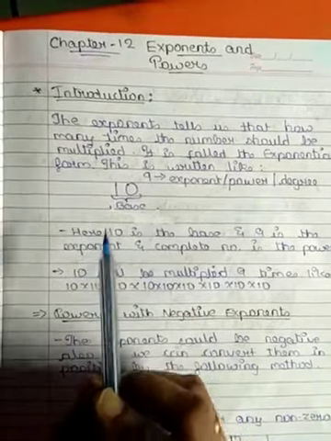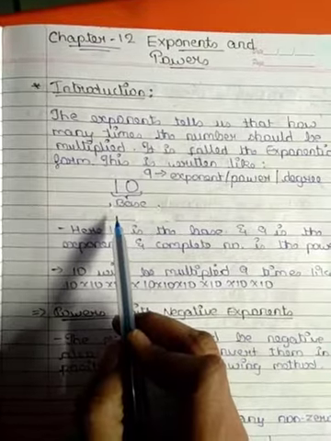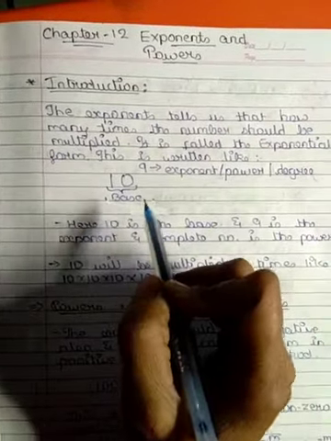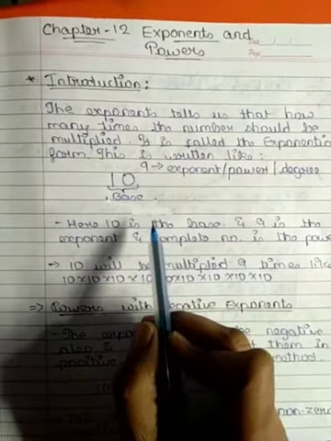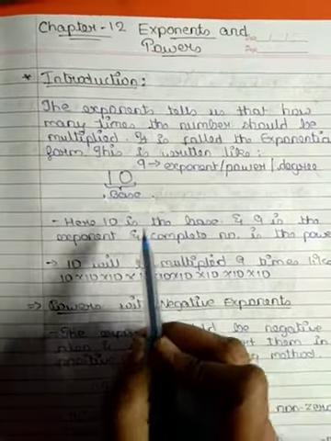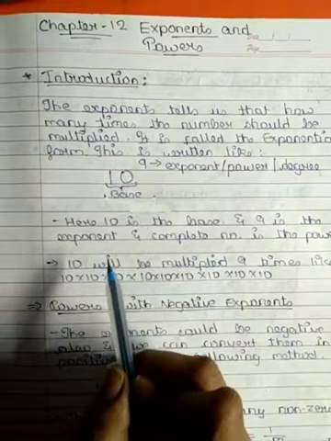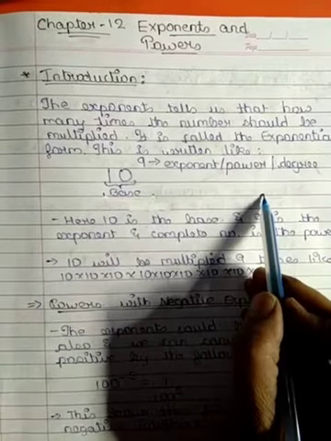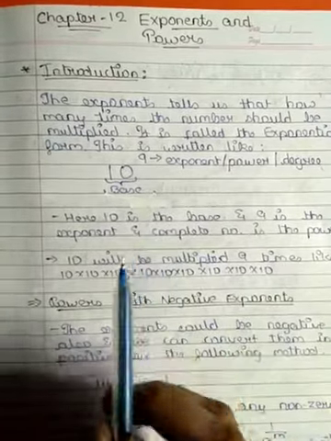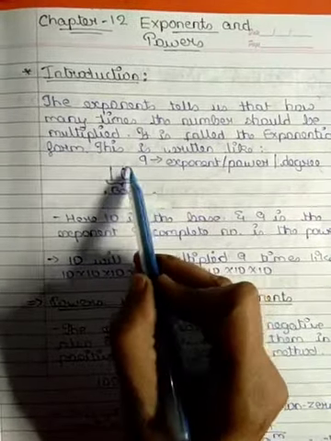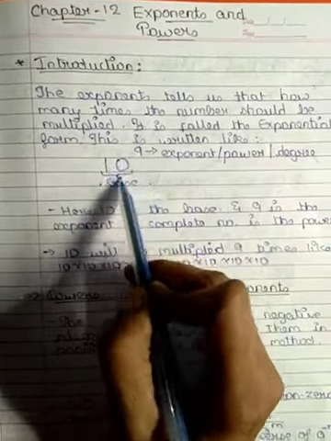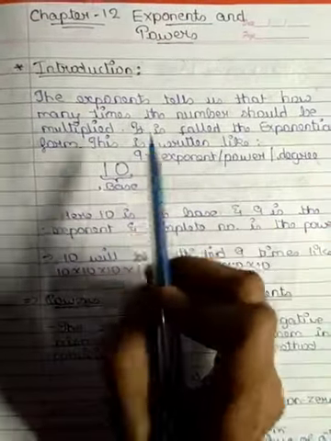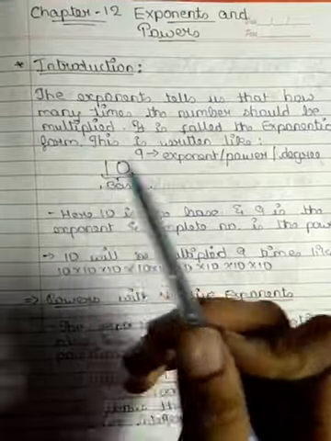So, first of all, why are we studying this chapter? We have been going through a lot of numbers. Like if there are some large numbers like the diameter of the earth or the diameter of the sun, how will we represent them? We can't keep on writing the zeros here. So for that ease, we write it in exponent form. So what is an exponent? It tells us how many times a particular number is to be multiplied.